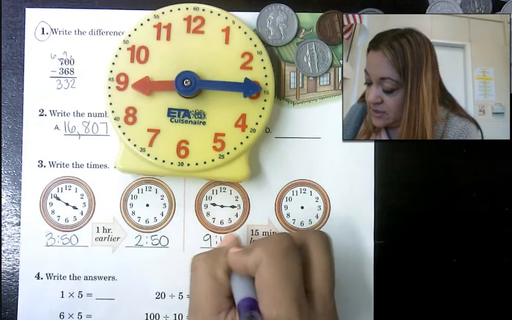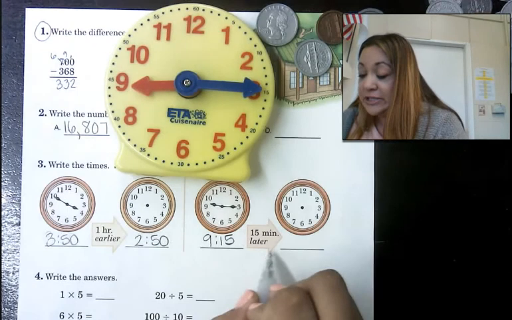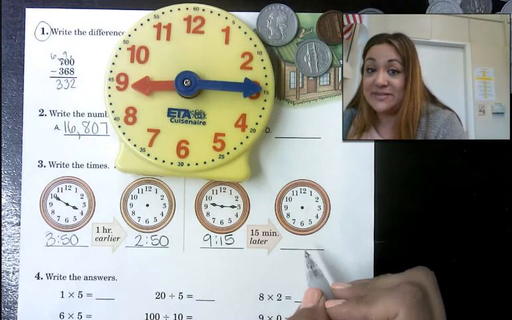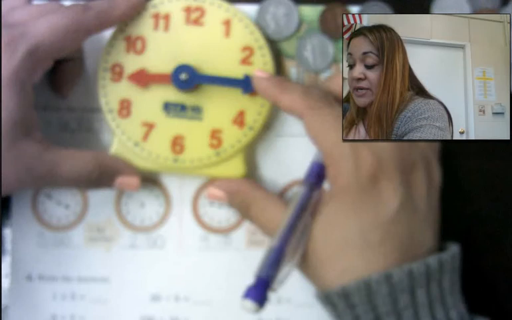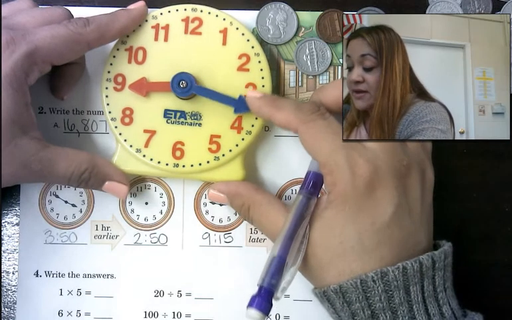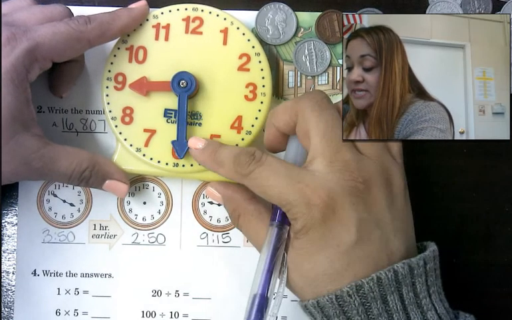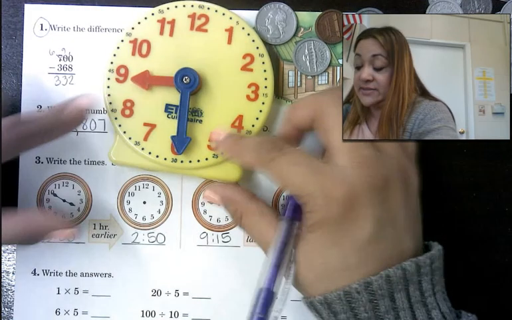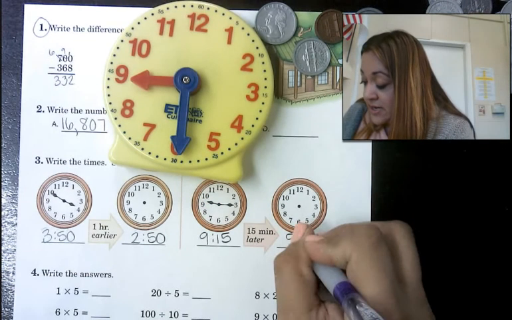9:15, and then 15 minutes later, we're just going to add 15 minutes. So our big hand, we're counting by fives, 15 minutes. 5, 10, 15. So the hour hand stays the same. So I'm going to go ahead and write 9:30.